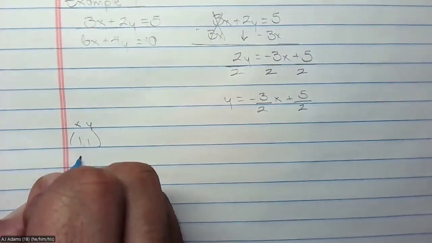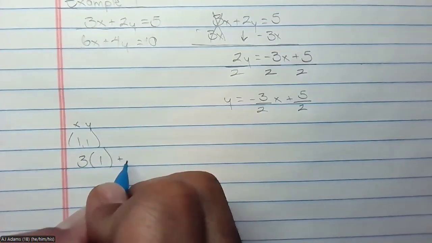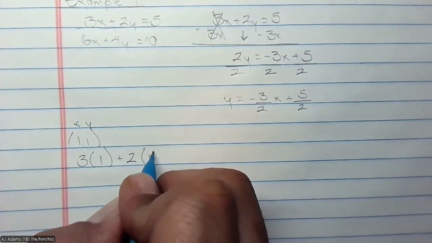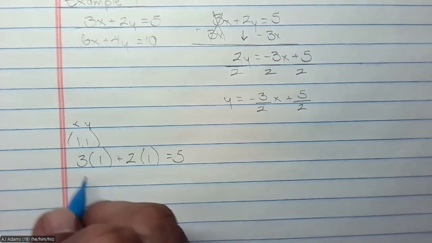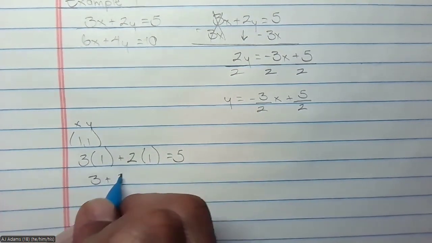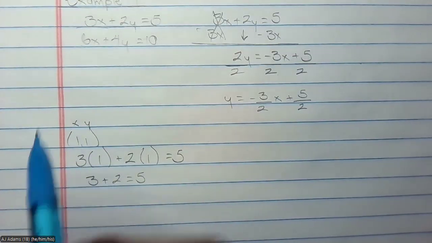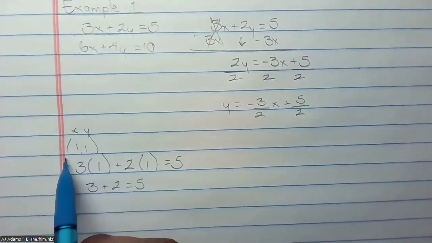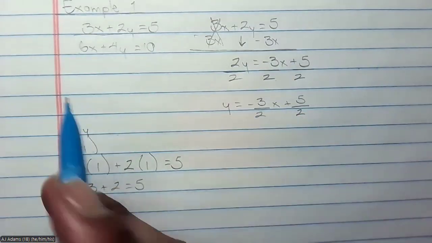So we have 3 times 1 plus 2 times y, which is 1, equals 5. So we have 3 plus 2 equals 5. That's true. And because these two lines are the same, I can also plug the same coordinate into the second equation, and it should show us that it's also true.